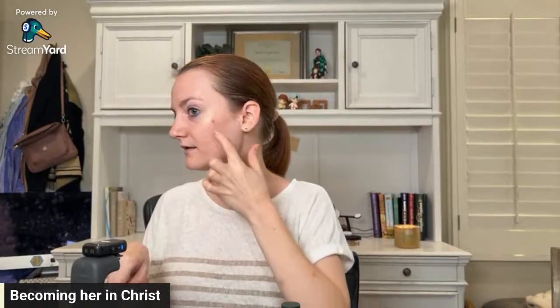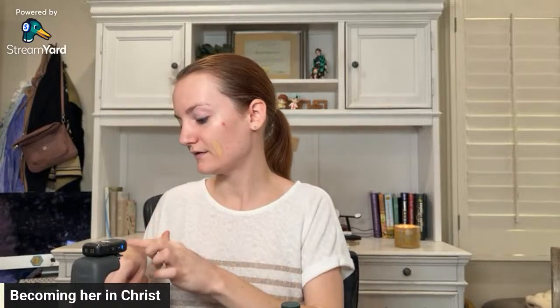And we're going to swatch them here. So I'm just going to take a little bit of this and swatch that right there. You can see it is kind of dark.